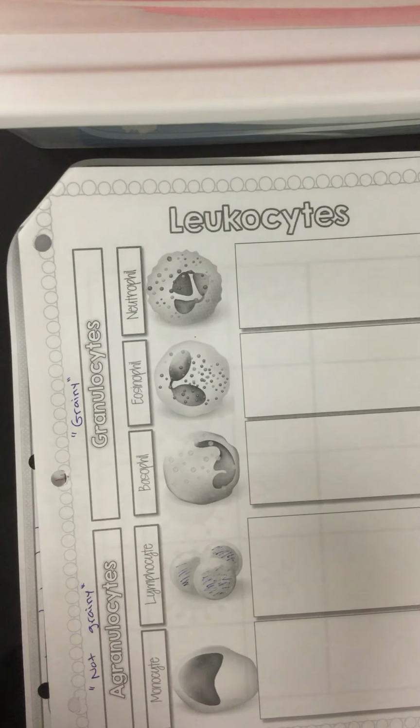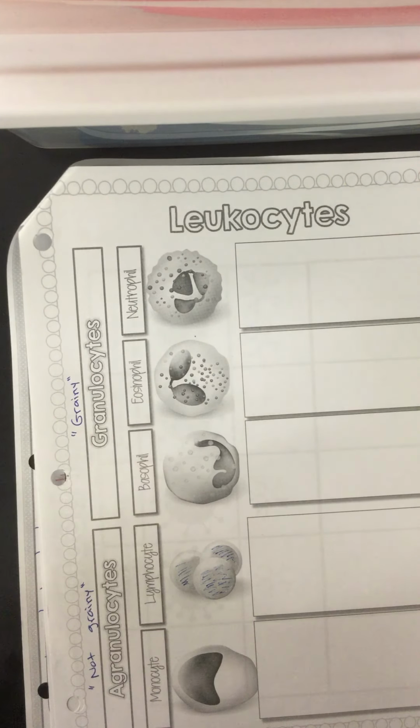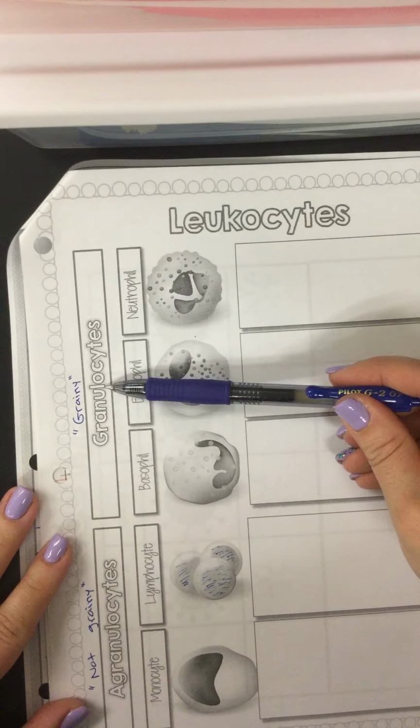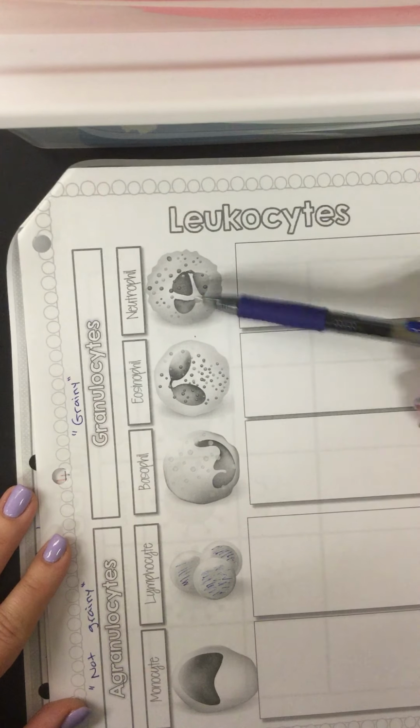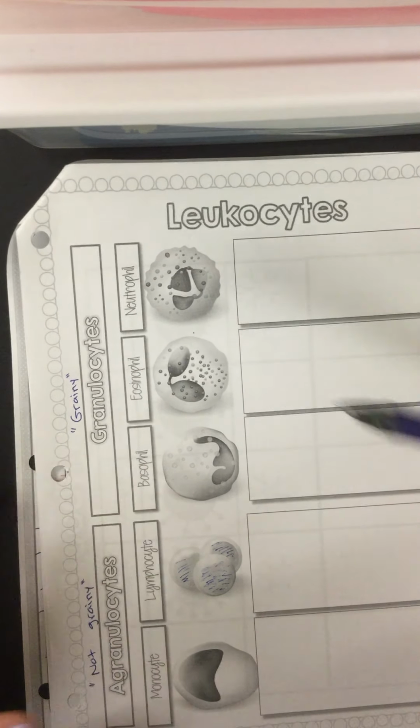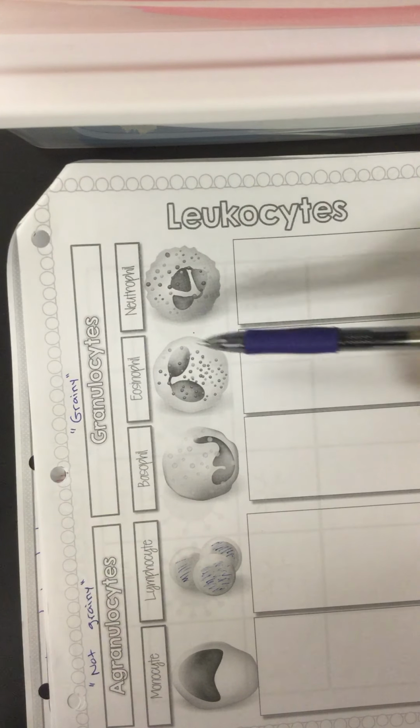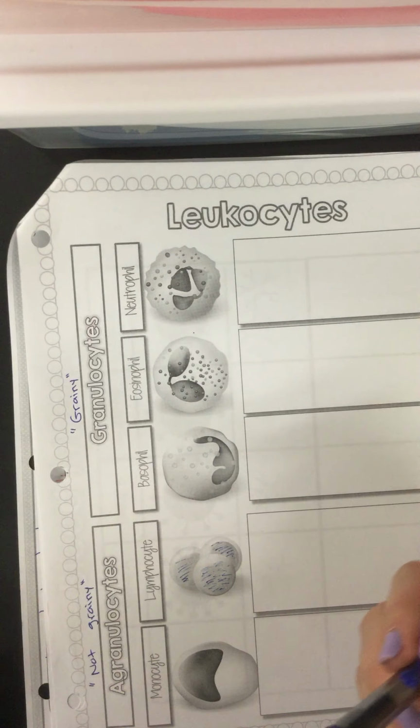So if you looked at these under the microscope, you could tell they were white blood cells because you'd be able to see a nucleus and other things. And then you could get more specific and say if they're granulocytes or agranulocytes based on if you see these spots. And then you can get even more specific and say which kind they are based on their nucleus.